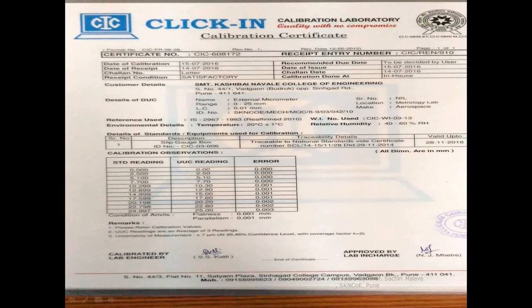Now this may vary. That is the frequency of the calibration. Many times this question is asked: what should be the frequency of the calibration? The ideal answer is that the frequency of the calibration is not fixed. It cannot be generalized. The frequency of the calibration should be decided depending upon the use of that particular instrument.